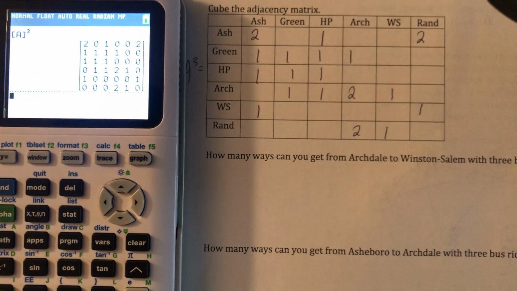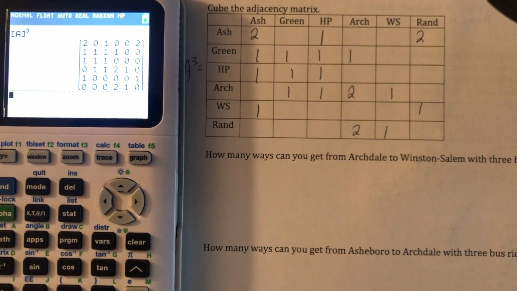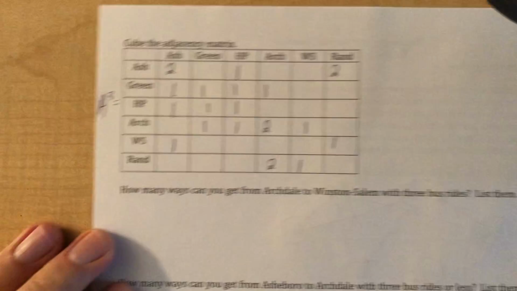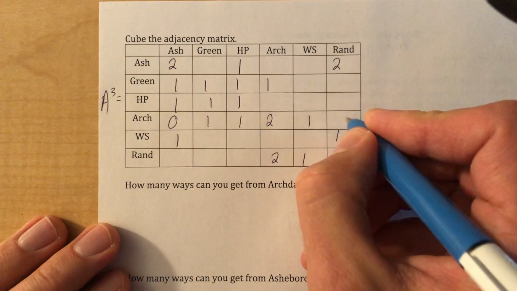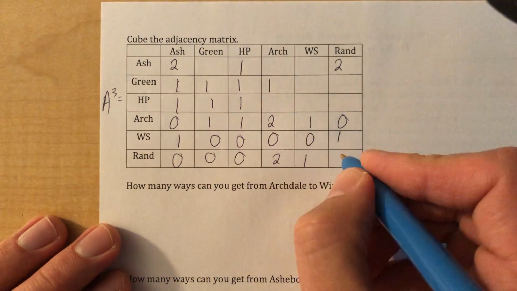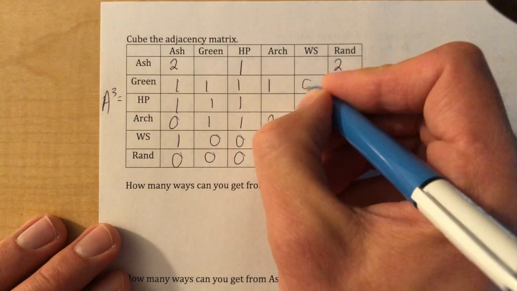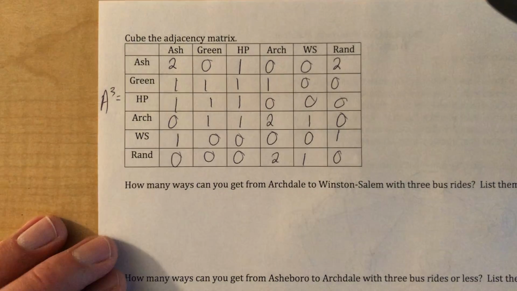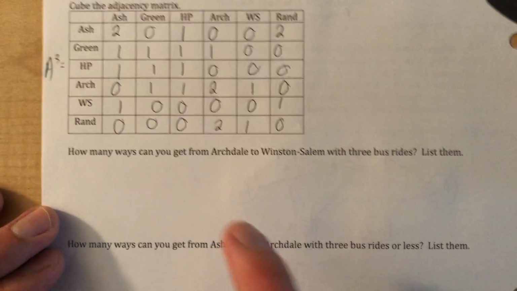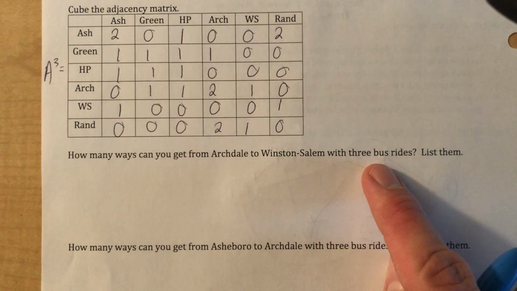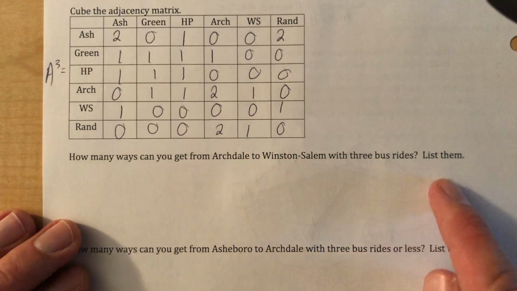I'm double checking. Awkward pause is me just checking. There we go. All right, there we go. Done. Okay. How many ways can you get from Archdale to Winston-Salem with 3 bus rides? And the implication is it's exactly 3 bus rides, and we're going to list them.